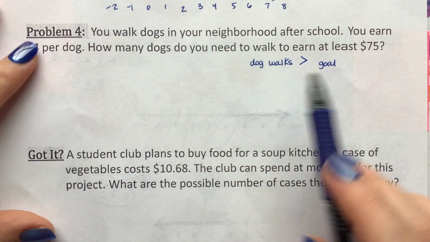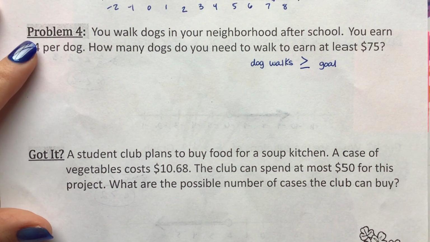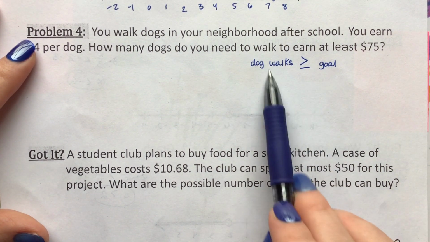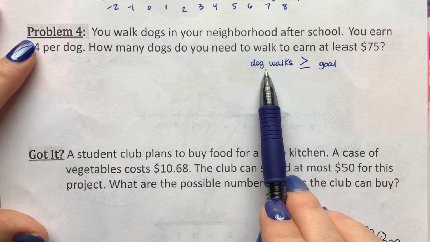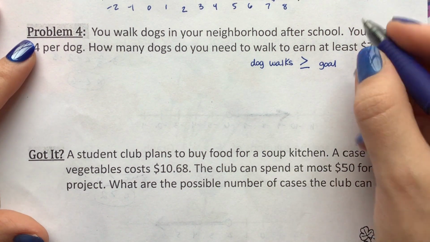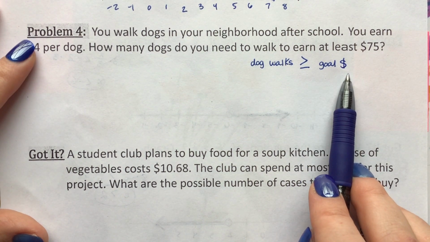But if I make exactly the right amount of money, then I'll be happy with that too. So this is just the broad general idea of what I'm doing. So I'm comparing how many dog walks I've had based off of the goal amount of cash, and I'll put a little dollar sign right there, the goal amount of cash that I want to earn.